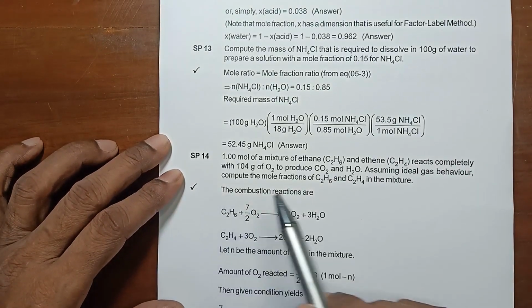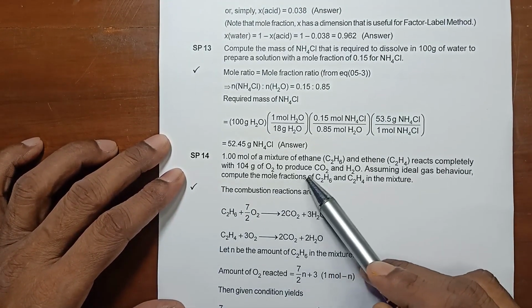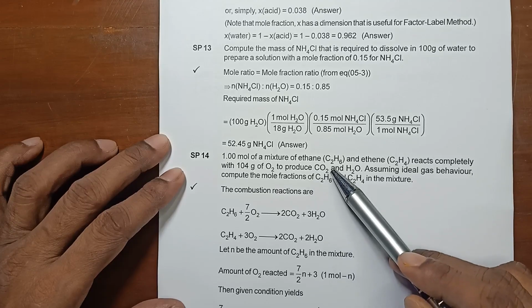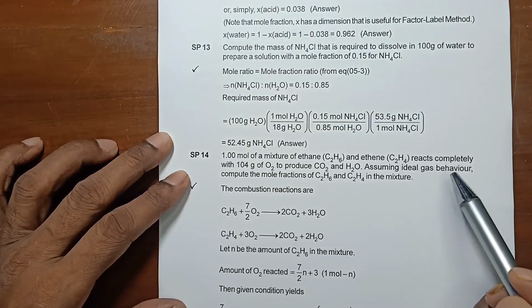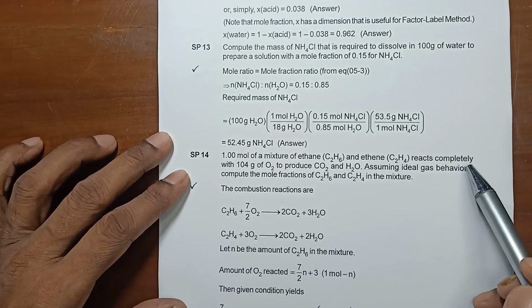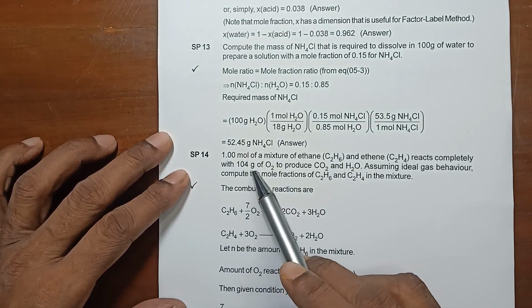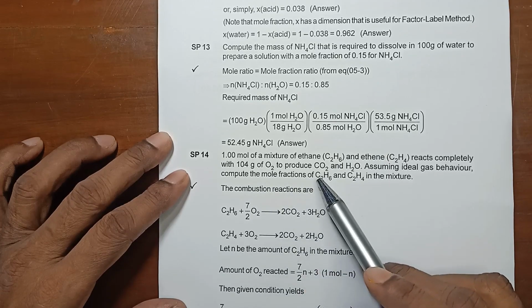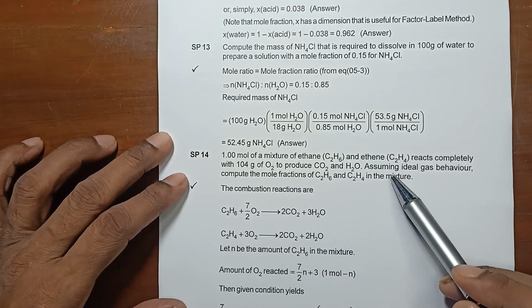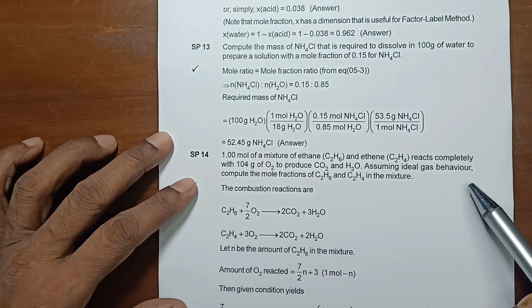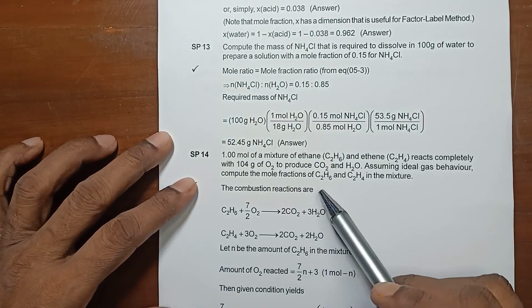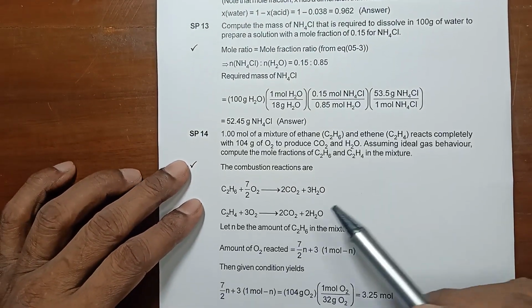Now, next problem 14. 1 mole of the mixture of ethane and ethene, given by molecular formulas, reacts completely, be careful, completely, with 104 gram of oxygen to produce carbon dioxide and water, assuming ideal gas behavior. Compute the mole fractions of C2H6 and C2H4 in the mixture.